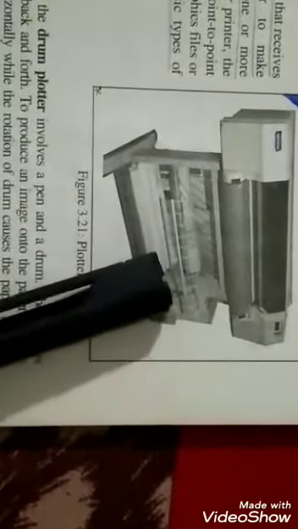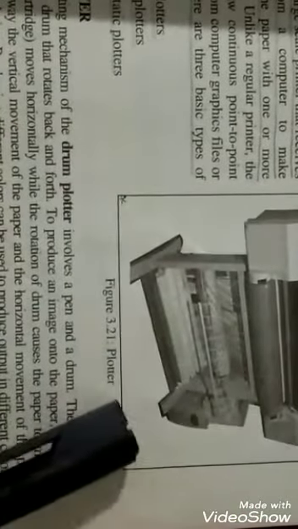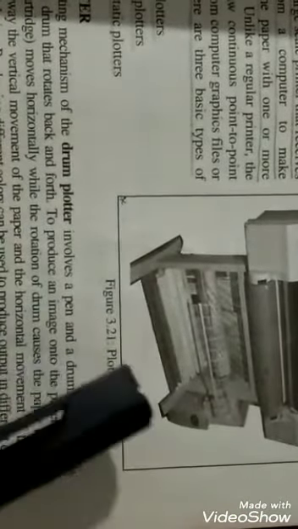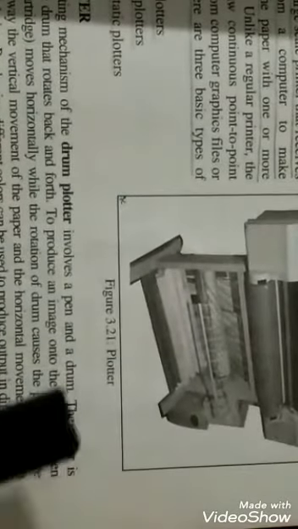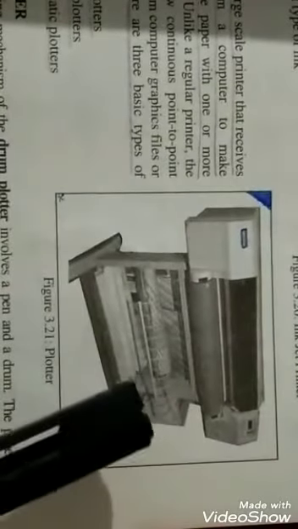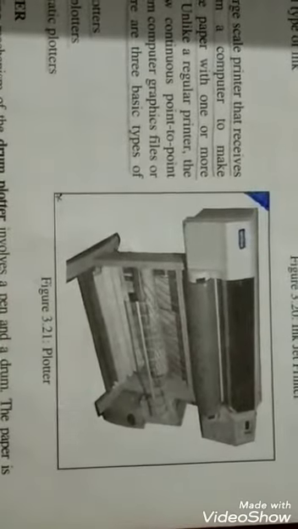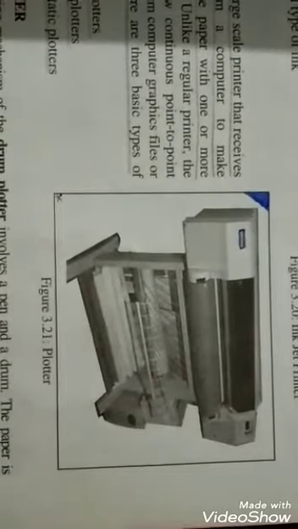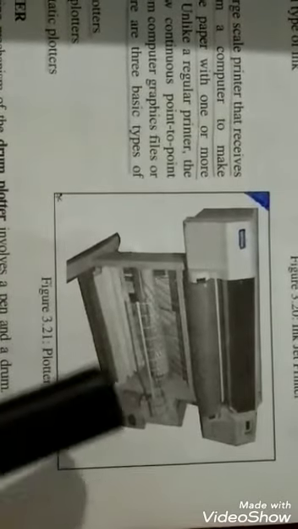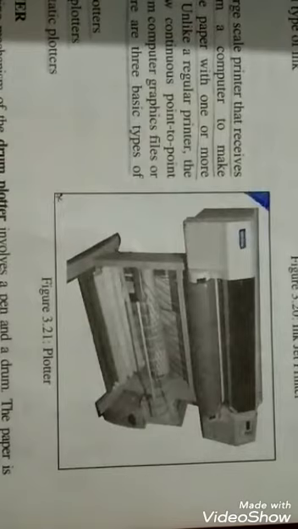A plotter is a large-scale printer, and it is used for drawing and printing maps or charts, etc. It consists of one or more automatic pens. A plotter has one or more automatic pens inside it, and by using these pens it makes drawings on the paper. It receives commands from a computer, and then it gives output on the paper.